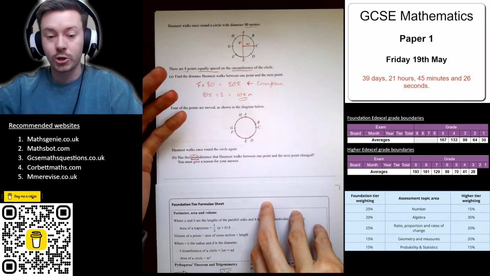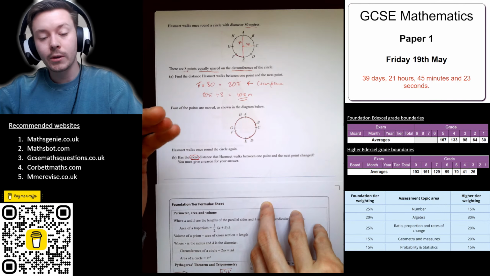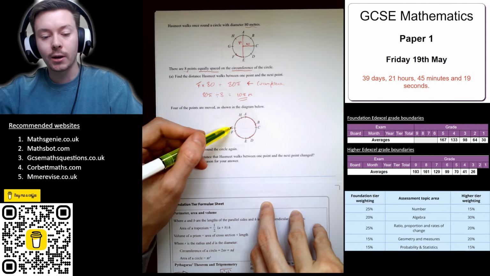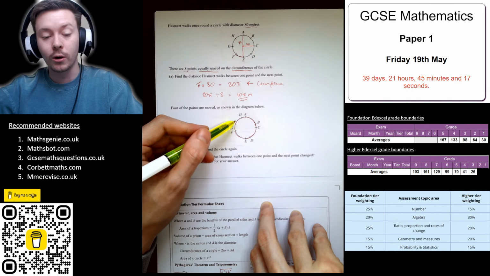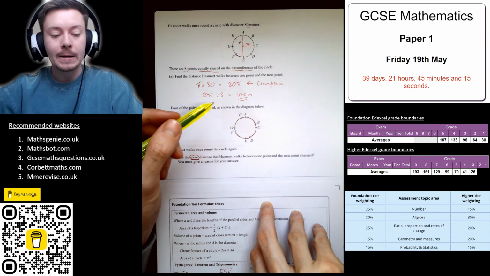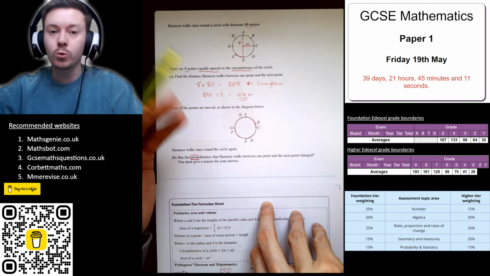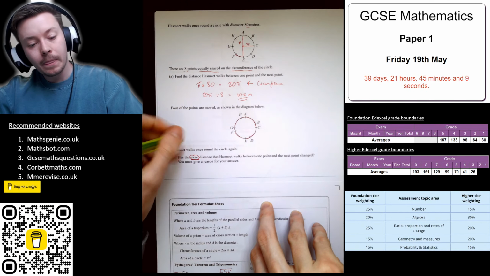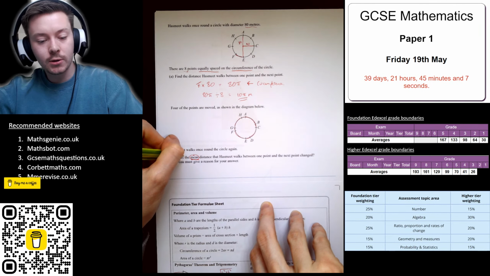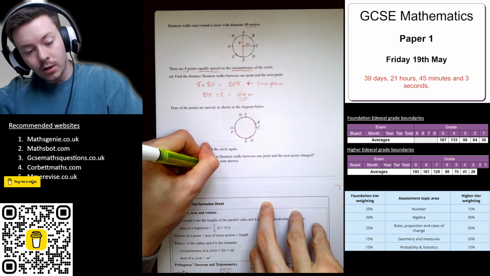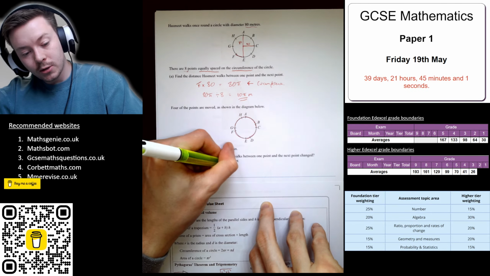That's the average. The mean is one of the averages. So although the distance between H and A is bigger than the distance between, smaller than the distance between G and H, the average distance will be the same because the total is the same. So has the mean distance he walks between one point and the next point changed? No, the mean distance hasn't changed.